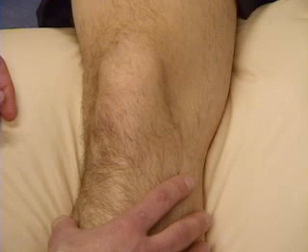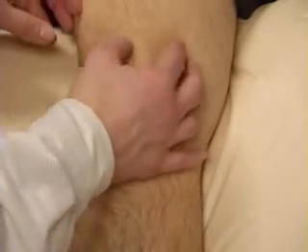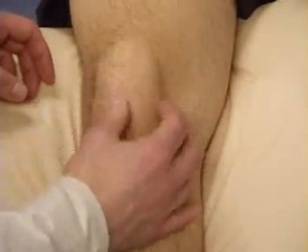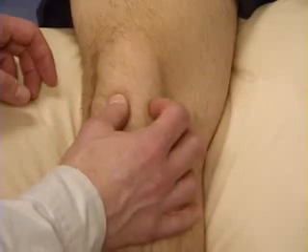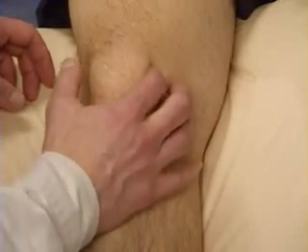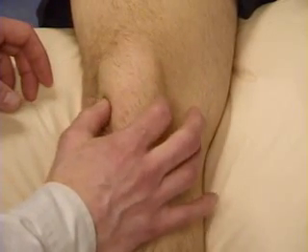The next part of the evaluation is palpation. This can be most easily done with the knee in slight flexion, which can be facilitated by placing a pillow under the knee. Begin in the front of the knee by palpating the quadriceps muscle and tendon, and then proceed to the patella, including the superior and inferior aspects of the patella, the patellar tendon, the medial and lateral aspects of the patella, and the fat pads on either side of the patella tendon.